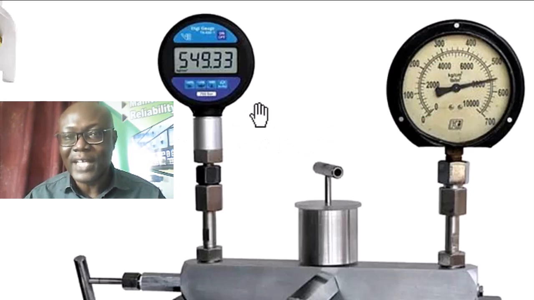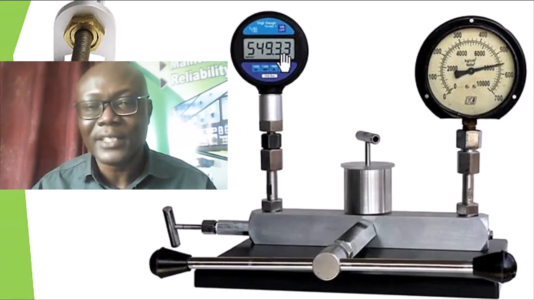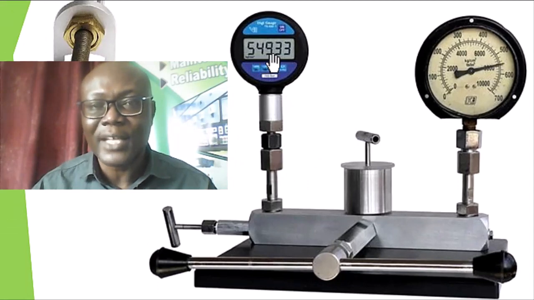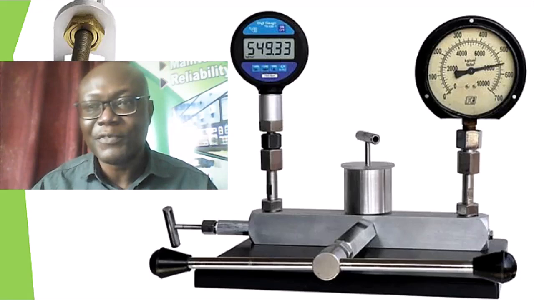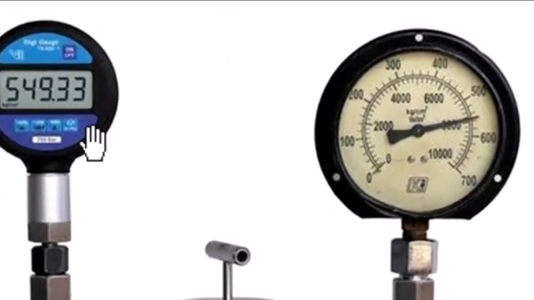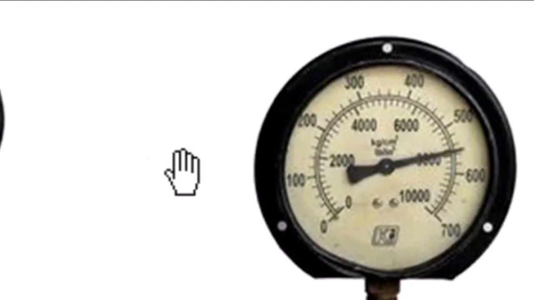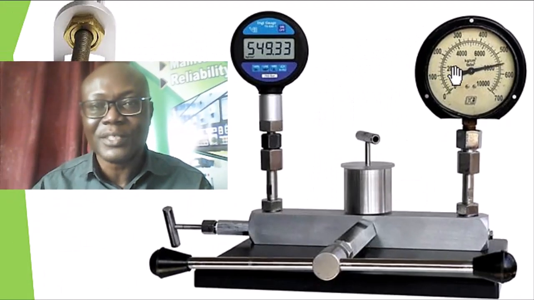So this is another example. See, 549, this is the master meter, and we subject them to the same pressure. We have 549 here, which is almost 550. Then here on the gauge, we have 550. So it is tolerable, we can use this meter.